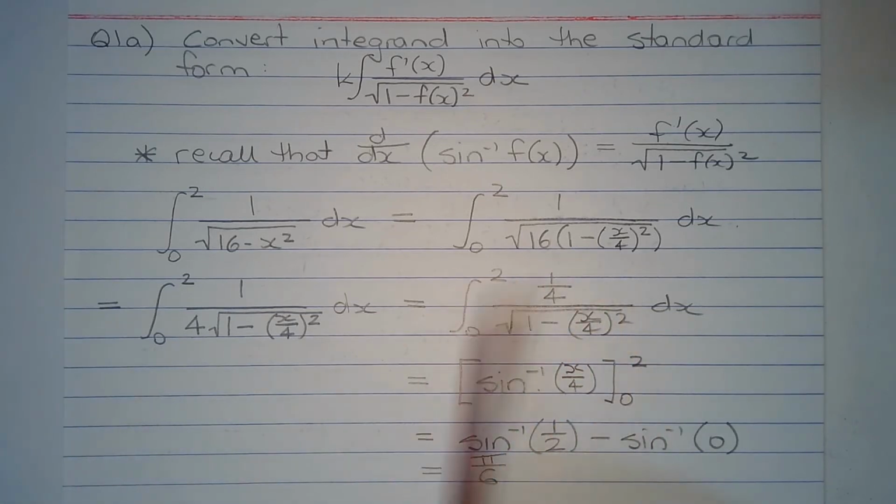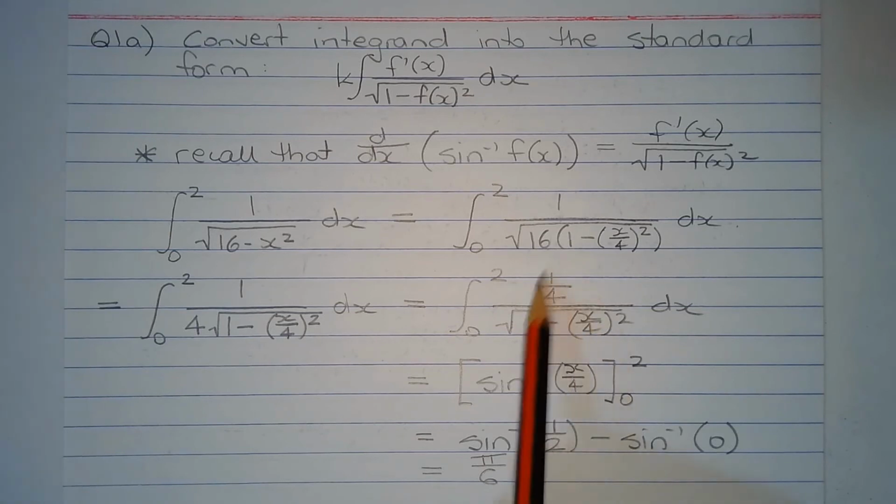So at this point, we have the standard form, f dash of x over the square root of 1 minus f of x all squared. So our f of x is x over 4, and the first derivative of x over 4 is 1 over 4. And at this point, we can integrate.